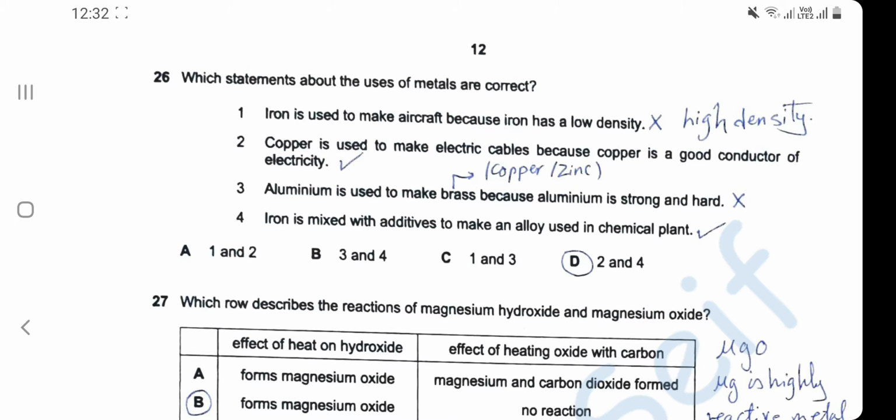3. Aluminium is used to make brass because aluminium is strong and hard. Brass is made from copper and zinc. Brass is an alloy made from copper and zinc, so statement 3 is wrong. 4. Iron is mixed with additives to make an alloy used in chemical plants. This is correct. Iron is used with other additives to strengthen the iron, to prevent rust, and so on. So statements 2 and 4 are correct, and the answer will be D.